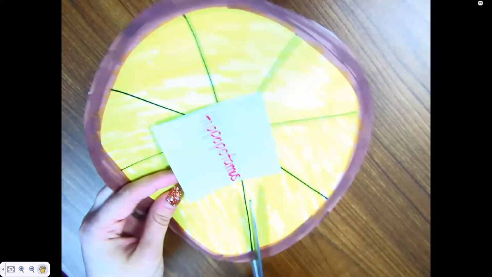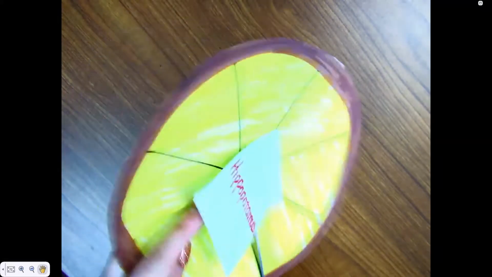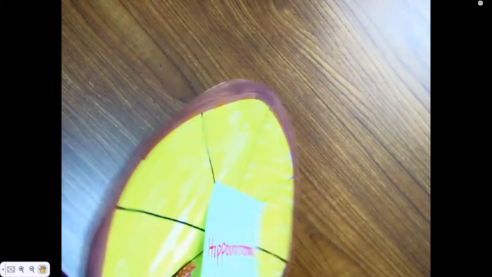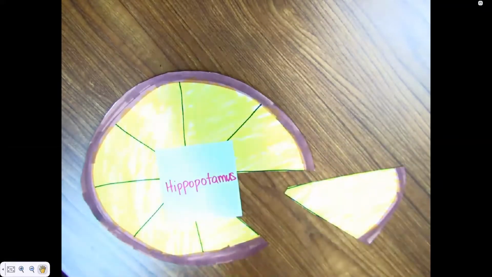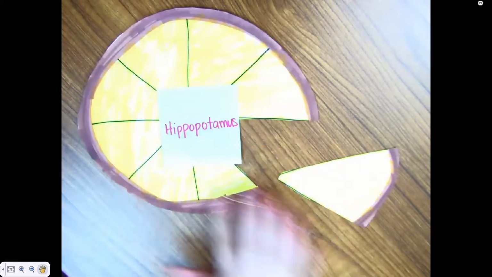Let's see if I can cut while I'm under the HubCam. Okay, I'm going to take a slice from that pizza. Ooh, I kind of ripped it. It's okay. It's what you do with real pizza, right? Sometimes you rip it.